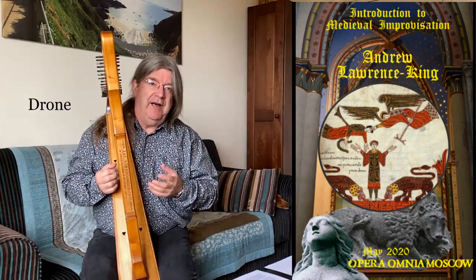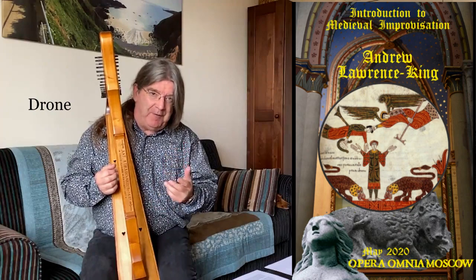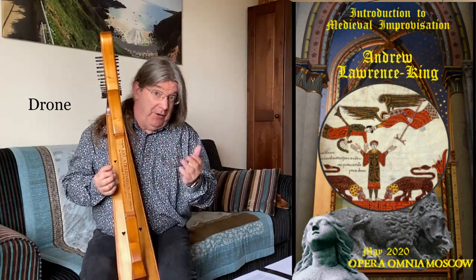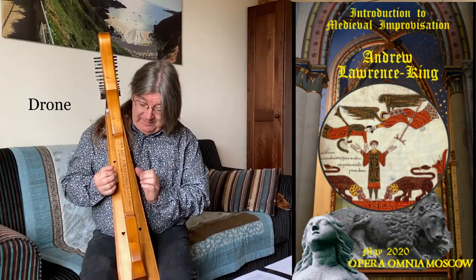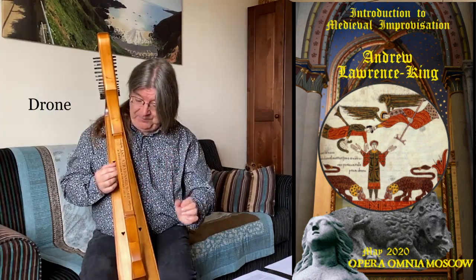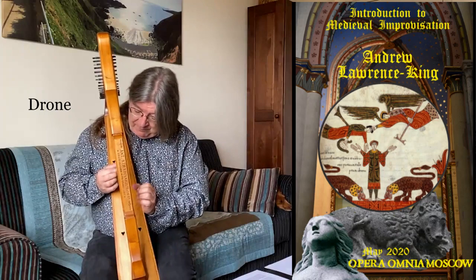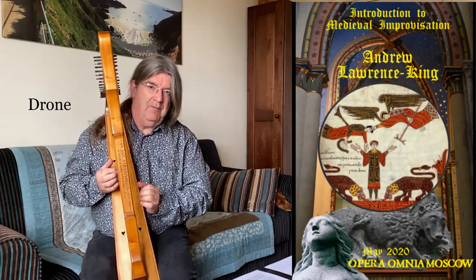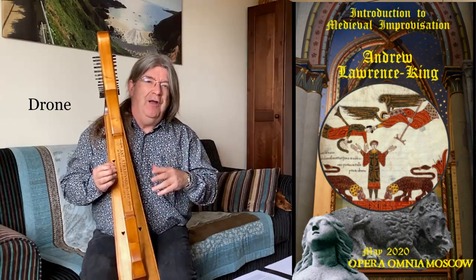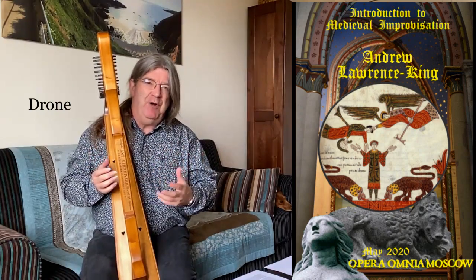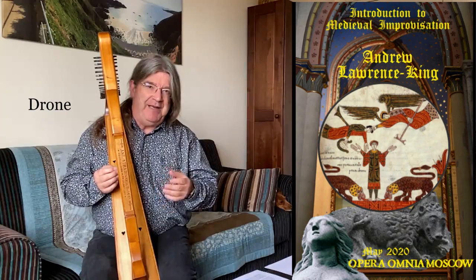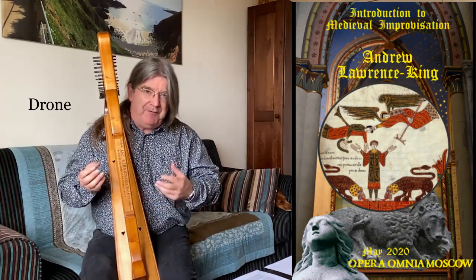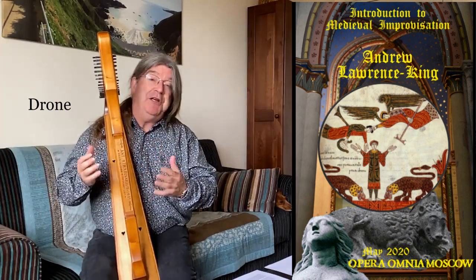We can play a drone on the final of the whole tune and on the fifth and octave of that final. And there's a whole range of different ways we can vary and repeat that drone. Lower, higher, below the tune, above the tune, around the tune, whatever we want.